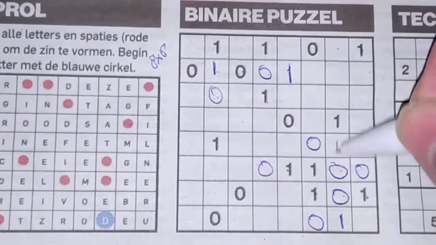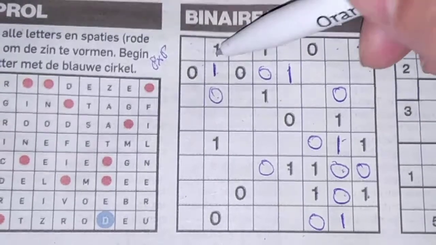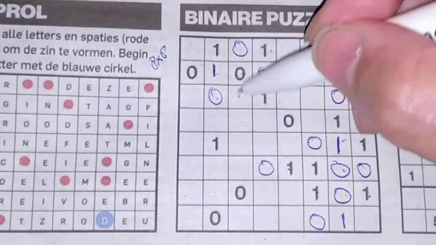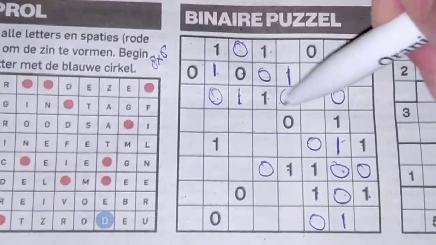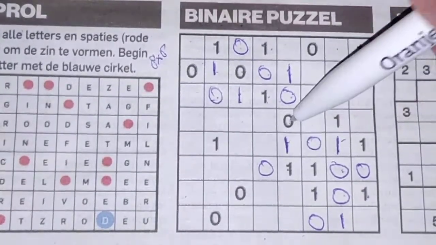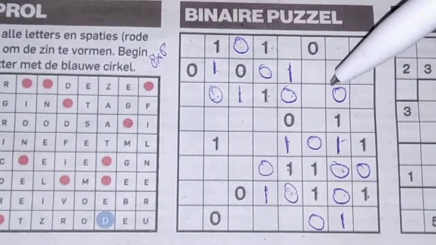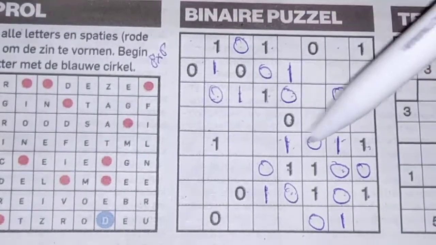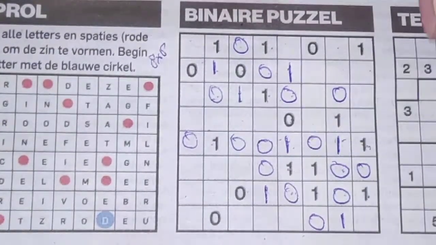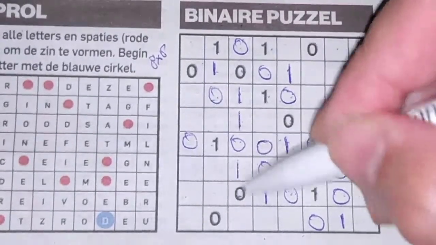Double O here and 1, then 1. Double 1 here and O, then O. Between 2 1s comes an O. Double O here and 1, then 1. Double 1 here and O, then O. Double O here and 1, then 1. Double 1 here and O, then O. Between 2 O's comes a 1. We have 4 ones, so the rest are O's. We have 4 O's, so the rest are ones.